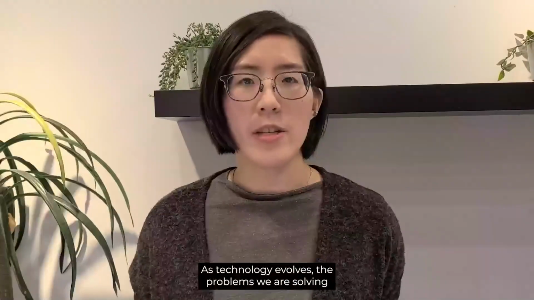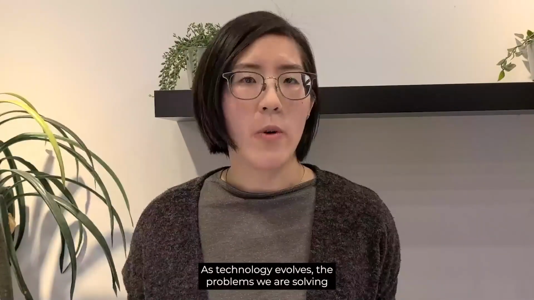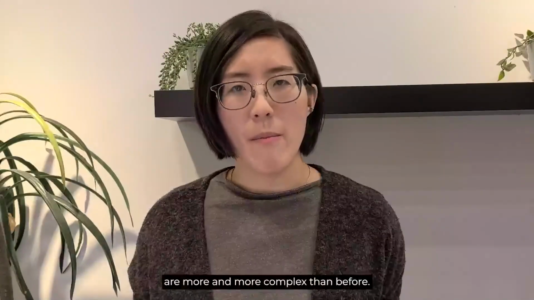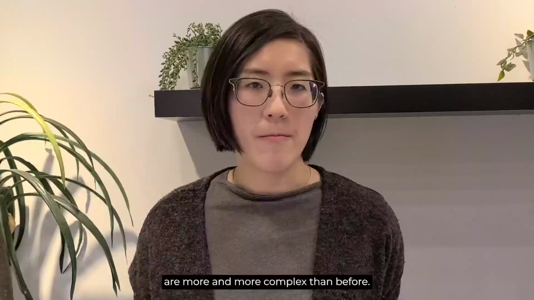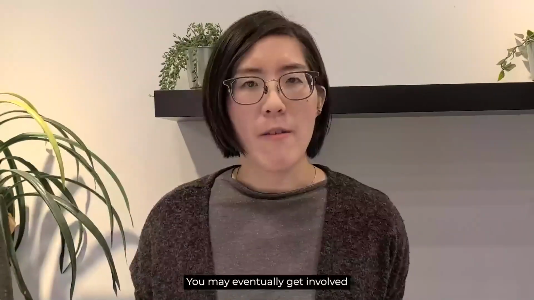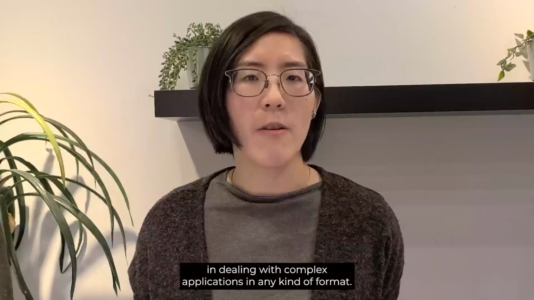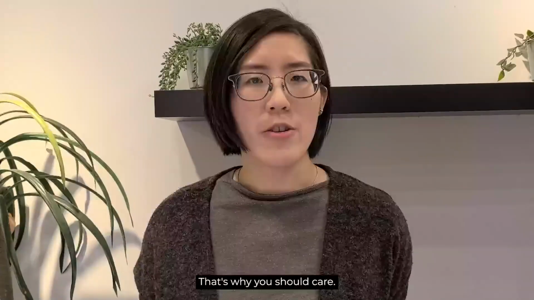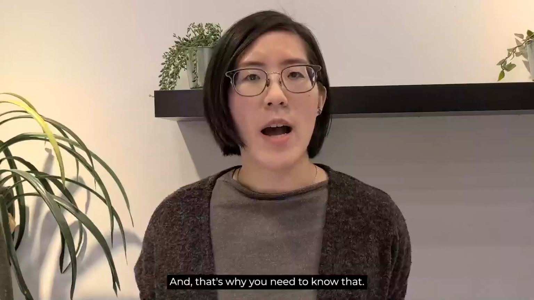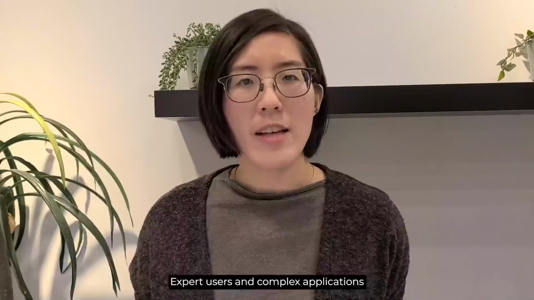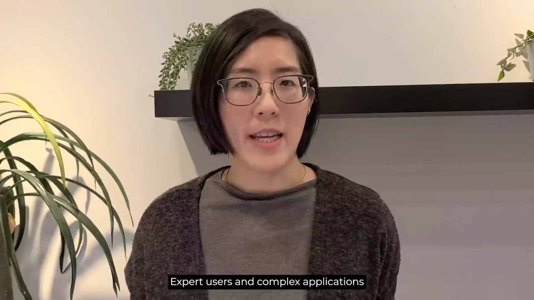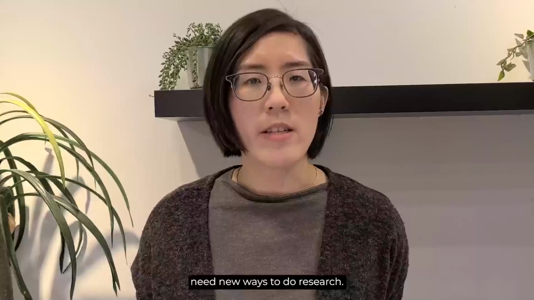As technology evolves, the problems we are solving are more and more complex than before. You may eventually get involved in dealing with complex applications in any kind of format. That's why you should care, and that's why you need to know that expert users and complex applications need new ways to do research.